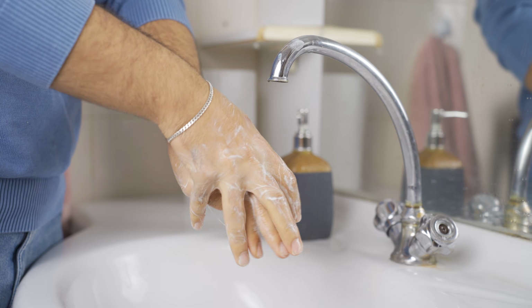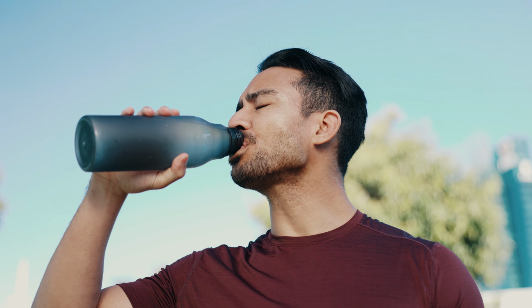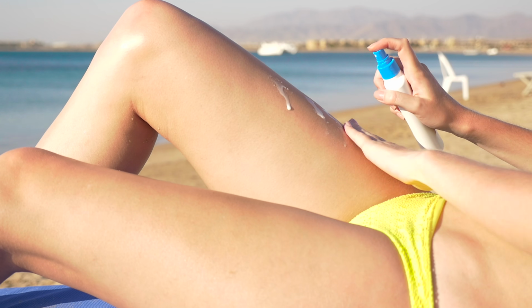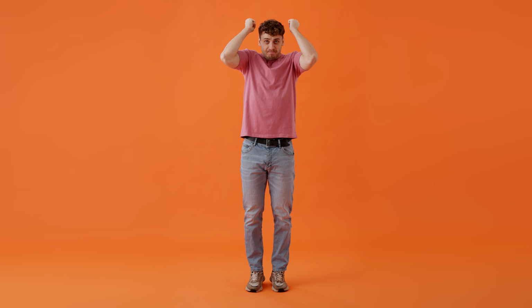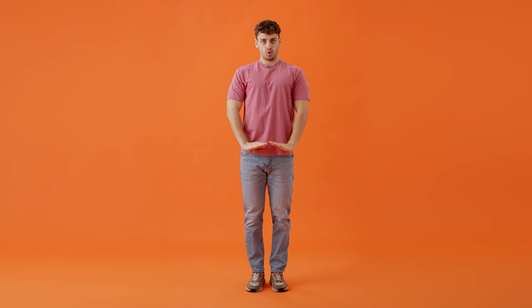And the 5 things to do: number one, maintain proper hygiene. Number 2, drink plenty of water. Number 3, moisturize every day, especially when you have dry skin. Number 4, use sunscreen to minimize UV damage. And number 5, manage your stress because stress can trigger a lot of skin disorders.